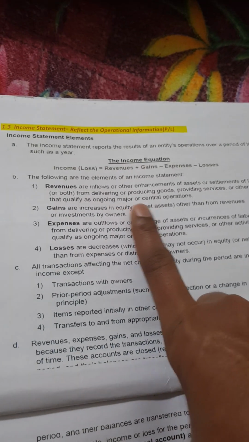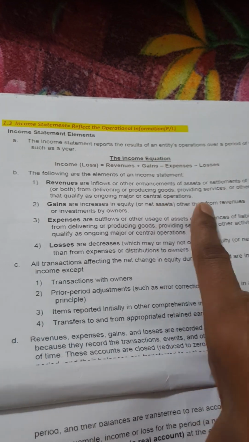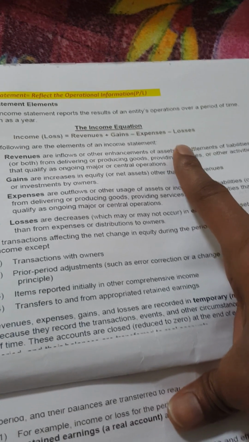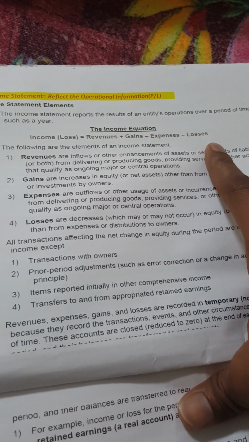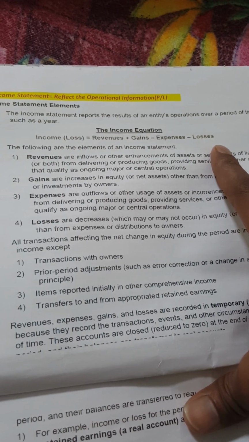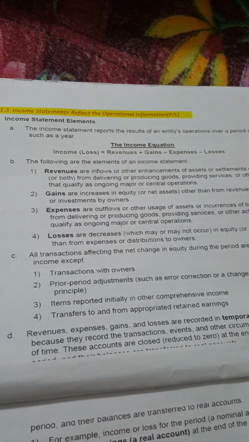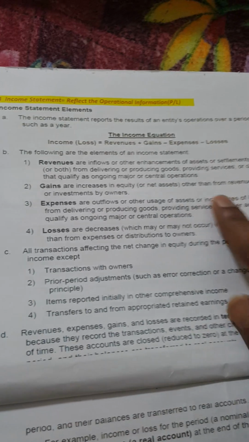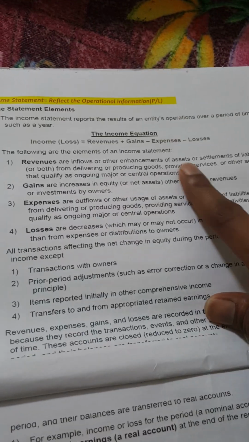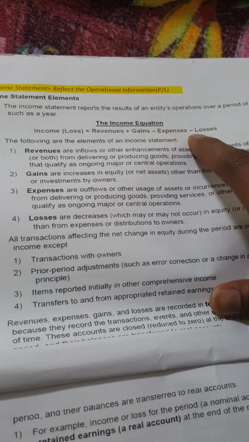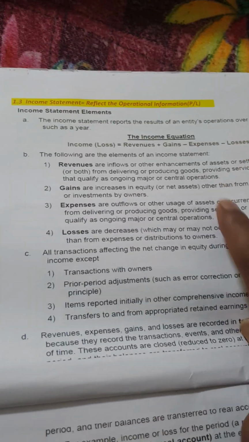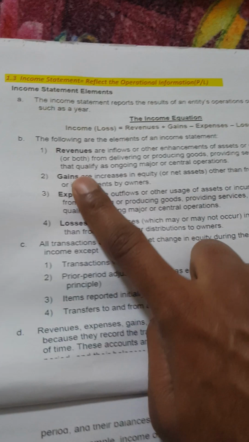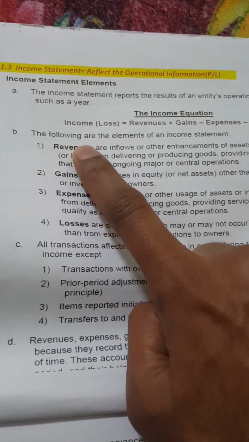Here you can see the formula. Income or loss is equal to revenue plus gains, minus expenses and losses. Revenue means whatever amount you are getting by selling your product. Gain means the extra amount you are getting on that particular product, so that is called the gain.